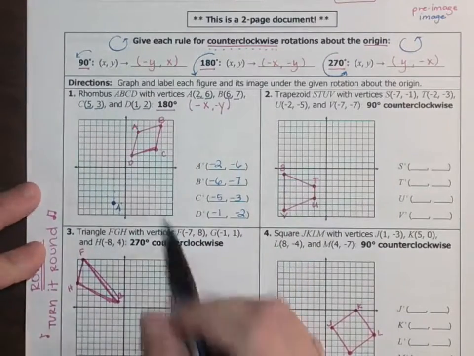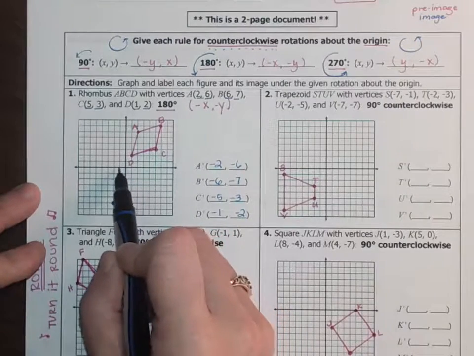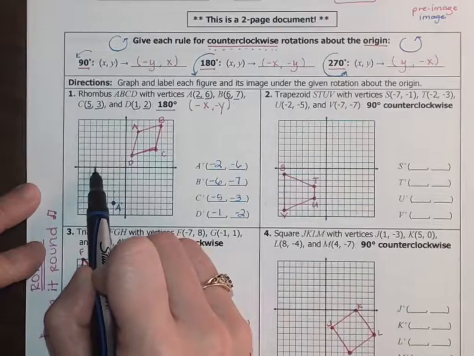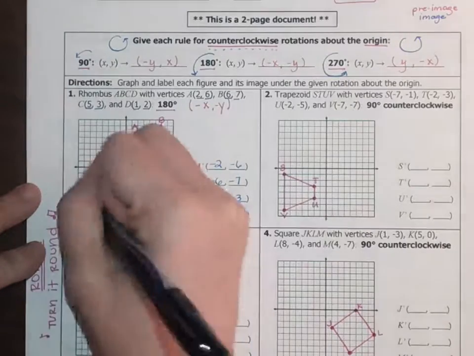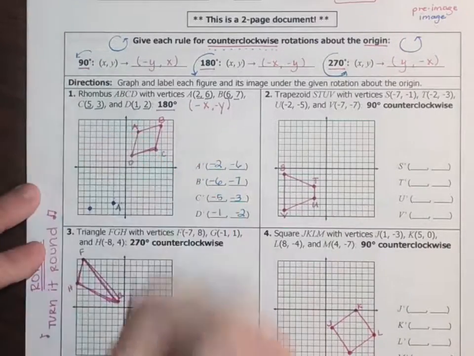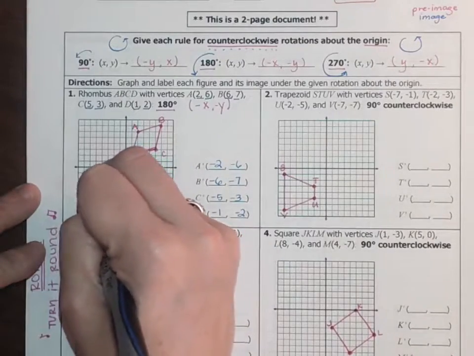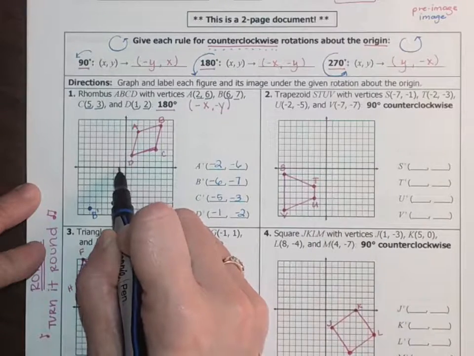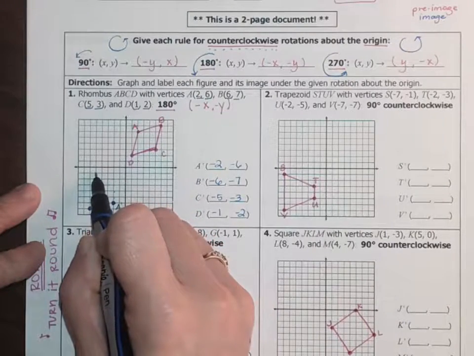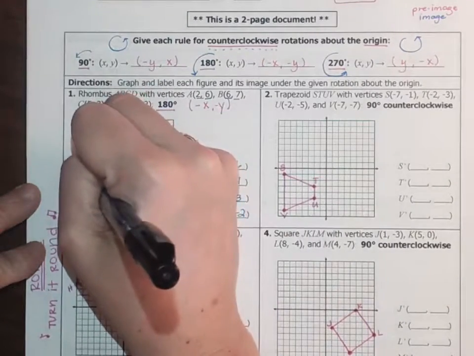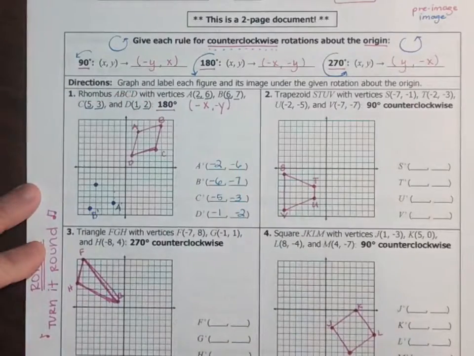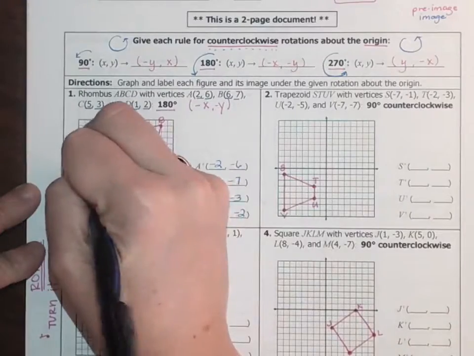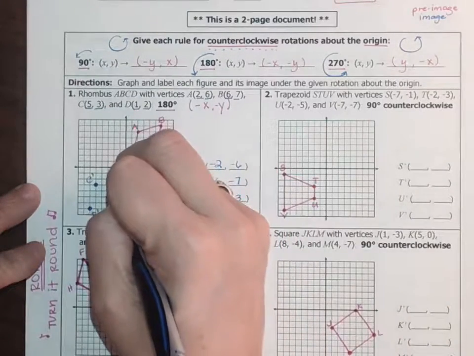You can hear Hank a little bit in the background. Then B prime: negative 6, negative 7. C prime is negative 5, negative 3. And finally, D prime is negative 1, negative 2.